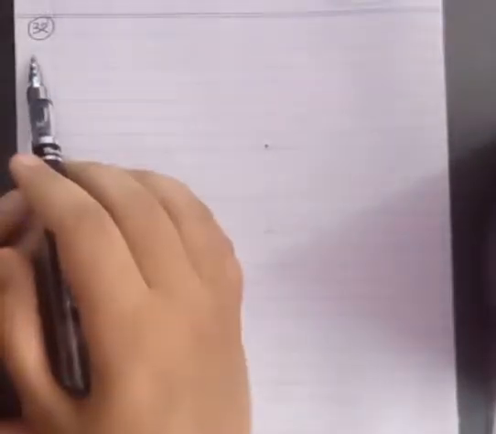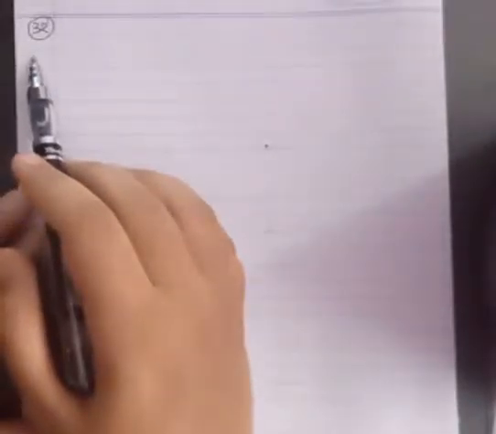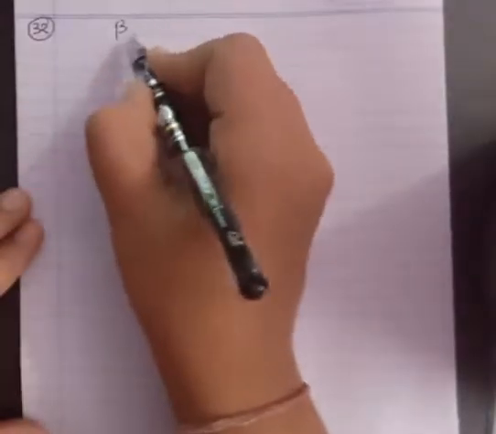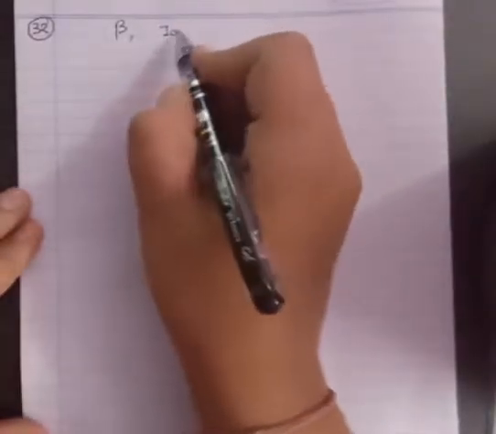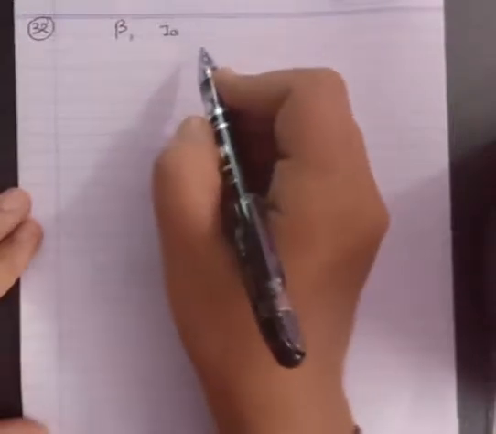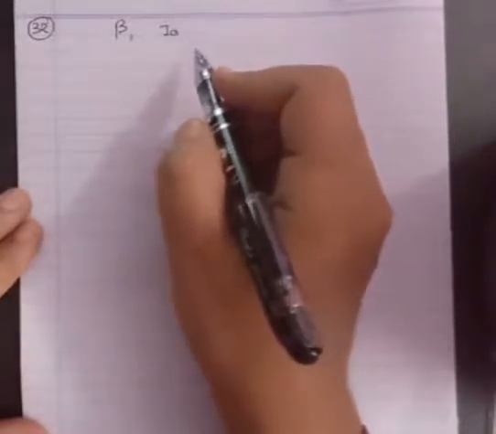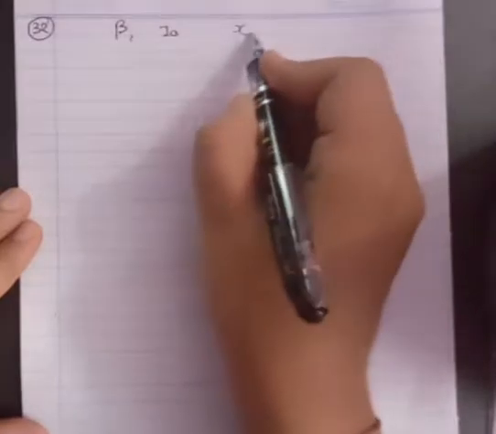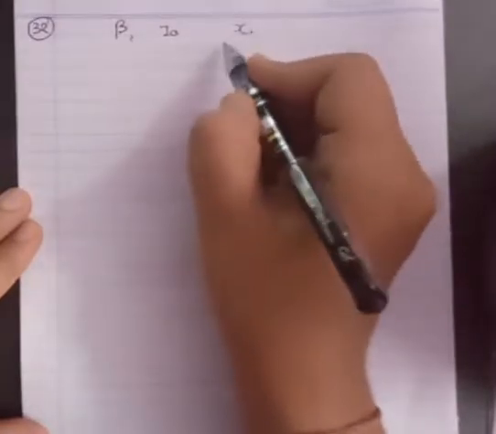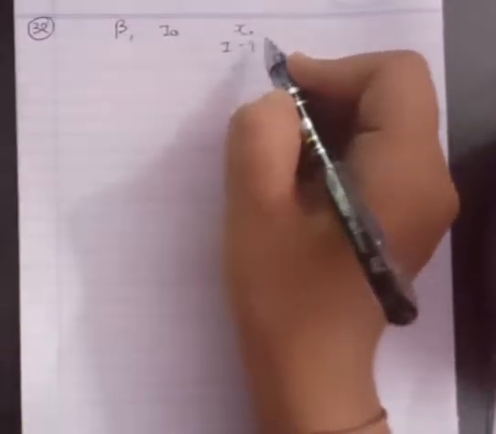In question number 32, in Young's double slit experiment, let beta be the fringe width and I0 be the intensity at the central bright fringe. At distance x from the central bright fringe, we want to find the intensity.